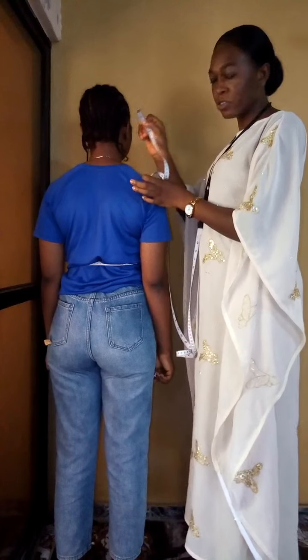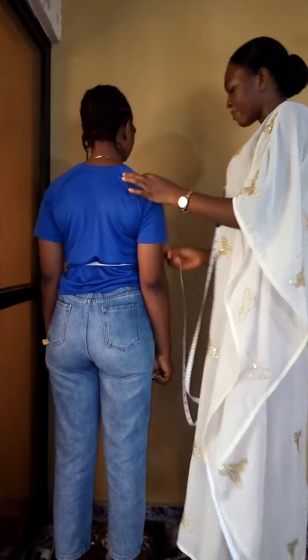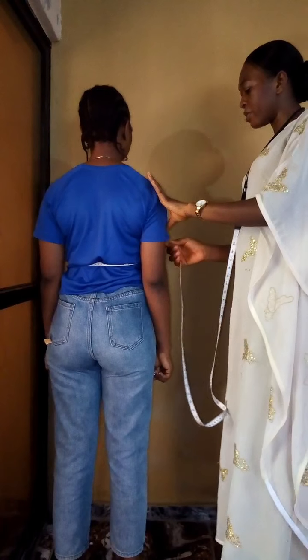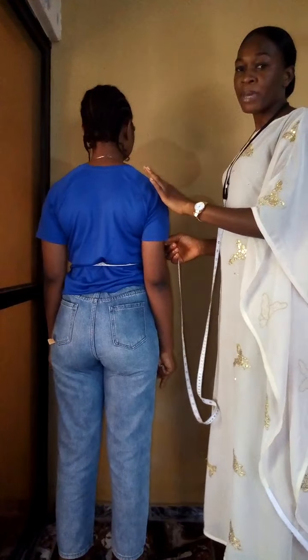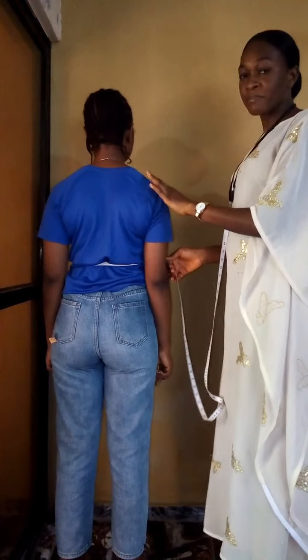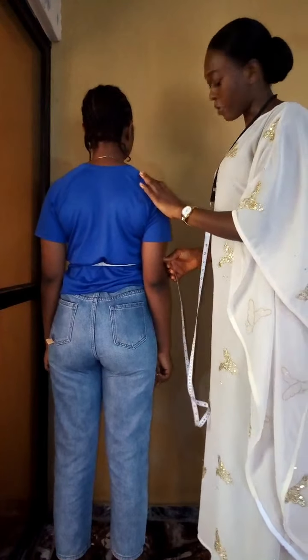Now, from that point, to take your sleeve length, from that point where your back length ends, simply place your tape rule there and measure your sleeve length downward, depending on how long you want the length of your sleeve to be. For short sleeve, you can measure 8 inches or 9 inches, 10 inches, depending on the preference of your client.